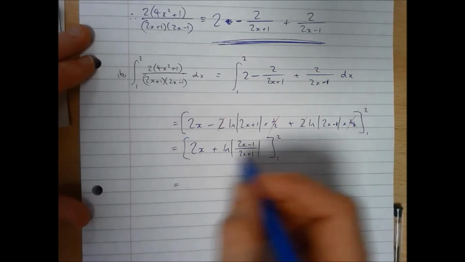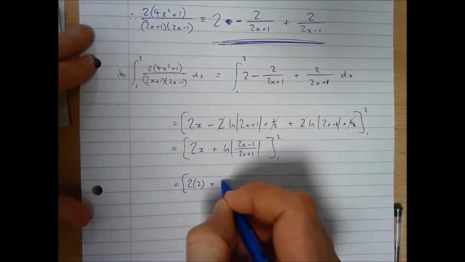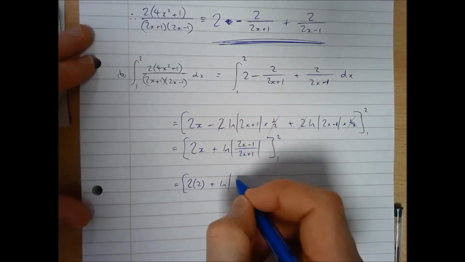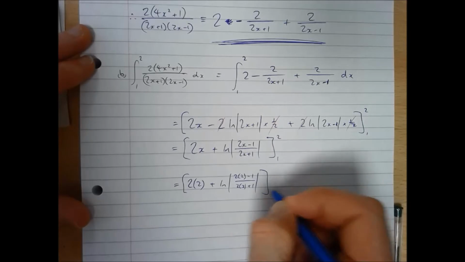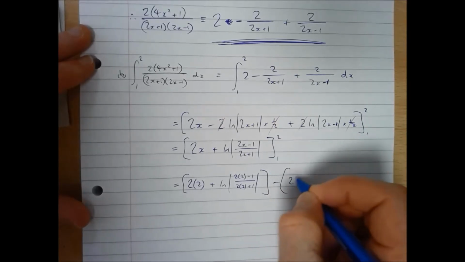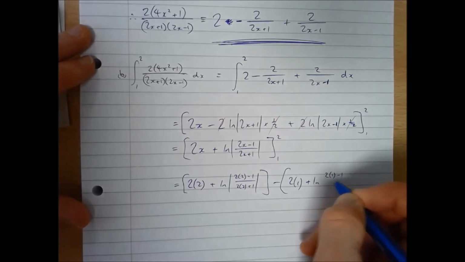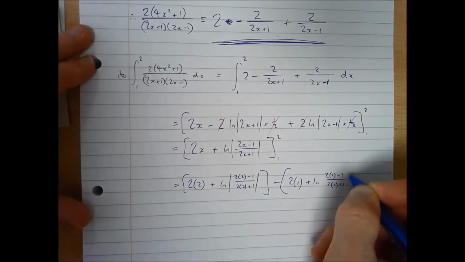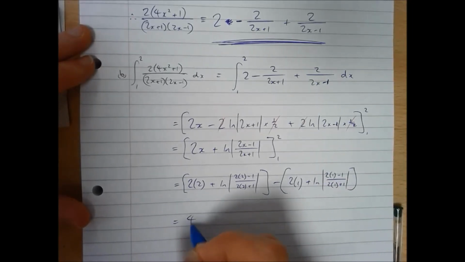So 2 goes in, so 2 times 2. Then 1 goes in. So 2 times 2 is 4 clearly.